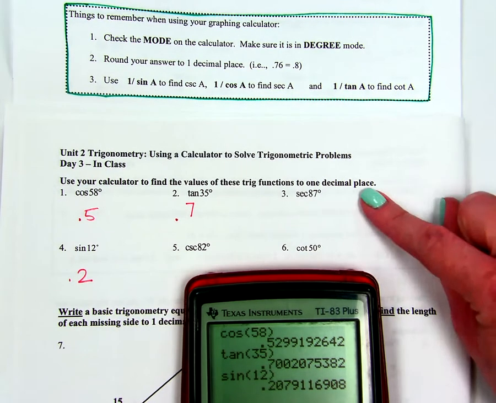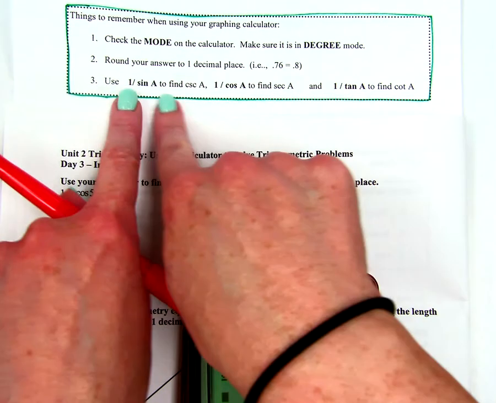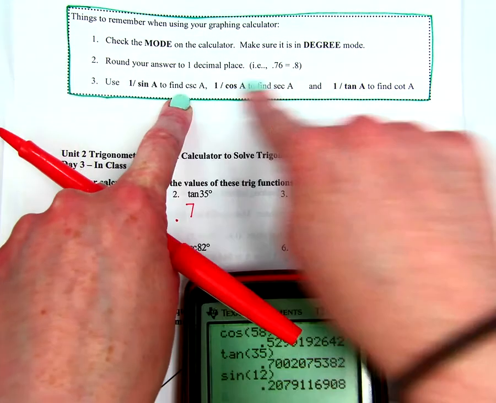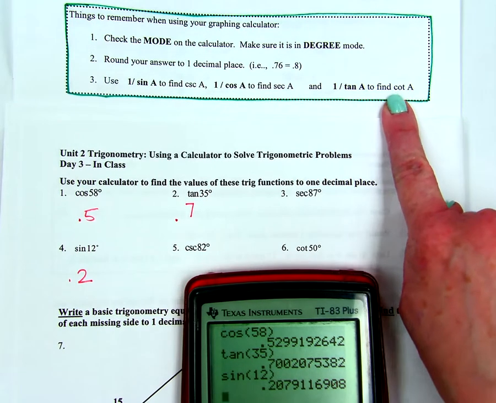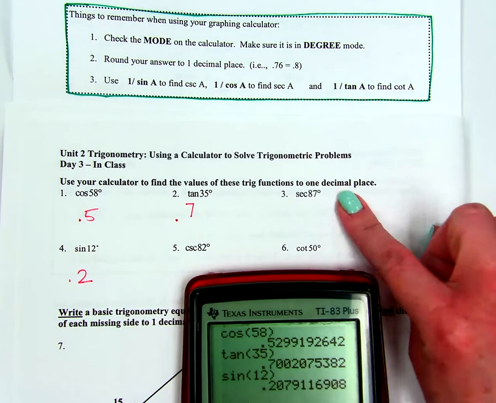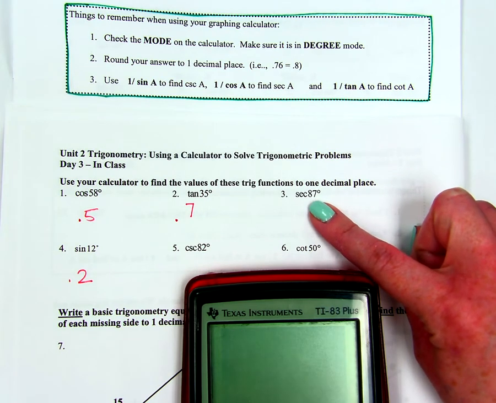Now when we do our secant, cosecant, and cotangent, we need to remember our reciprocals. If you don't remember, you have it right here for what the reciprocal is. For example, we're going to look at number 3, and it says the secant of 87. You'll notice there's no secant button on our calculator.